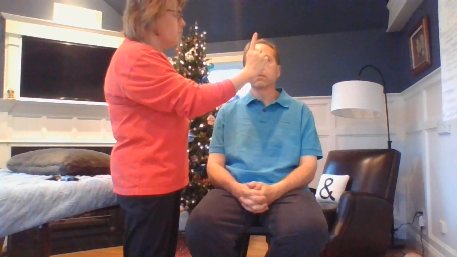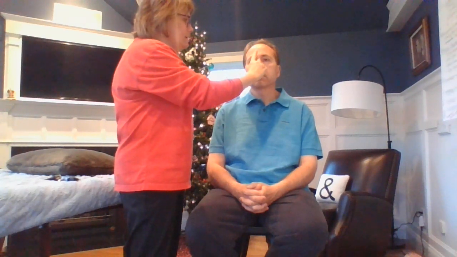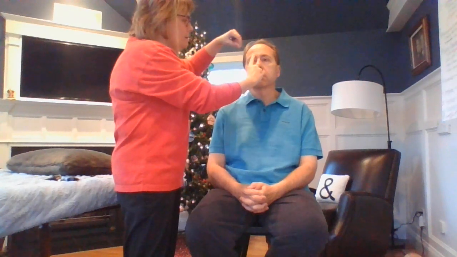Convergence testing, I bring my finger, which is at midline, in towards the nose to about 5 to 15 centimeters, and I'm looking for the eyes not only to move in a medial aspect, but also for the pupils to constrict again. The closer the finger gets, that happens, and that's a normal finding.